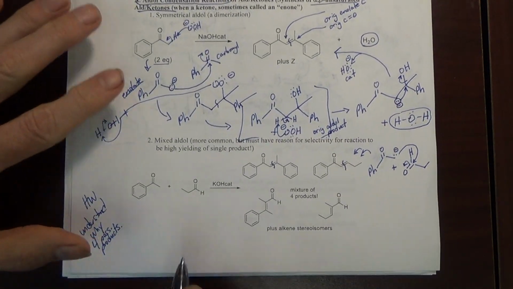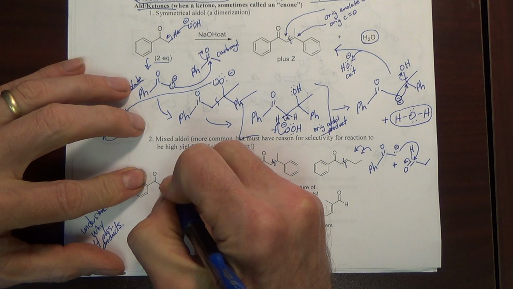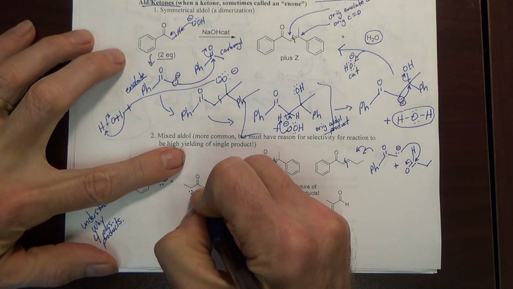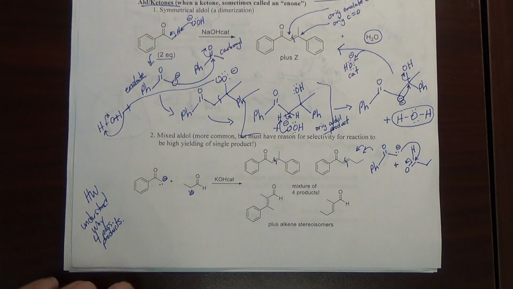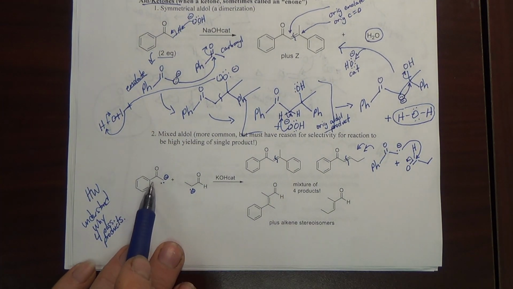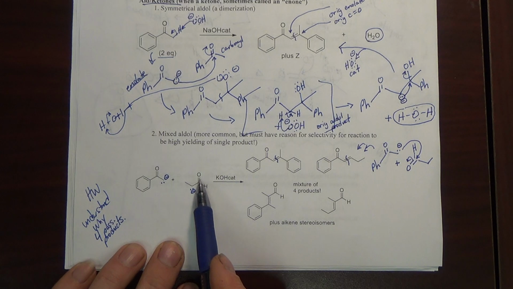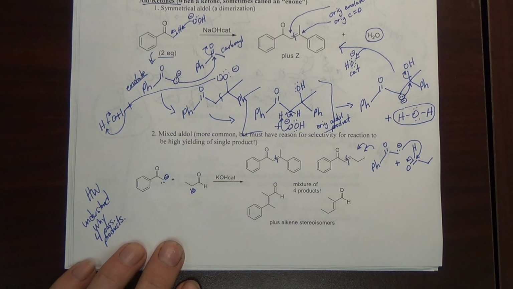See, over here we have two enolates that are possible. Form enolate there, but we could also form enolate here. It could react with itself or the aldehyde. It could react with itself or the ketone.